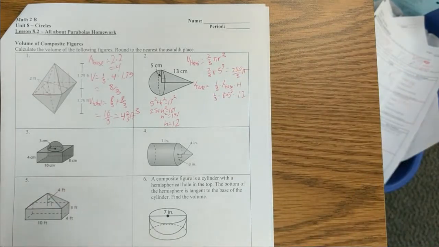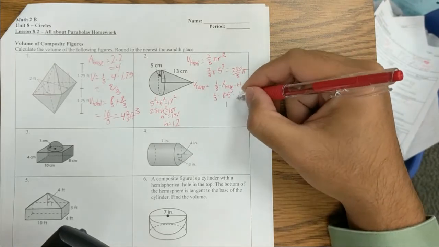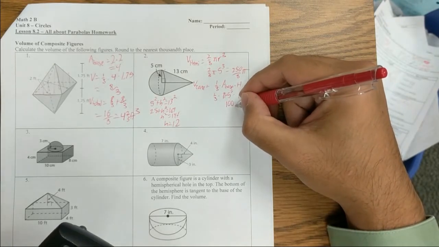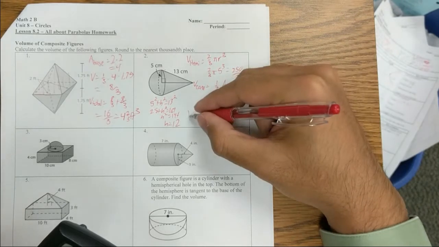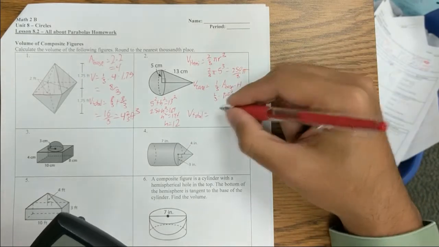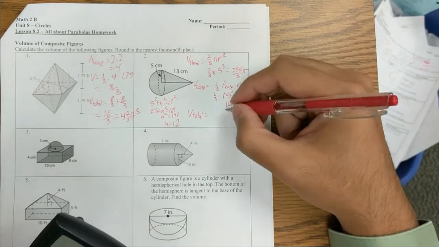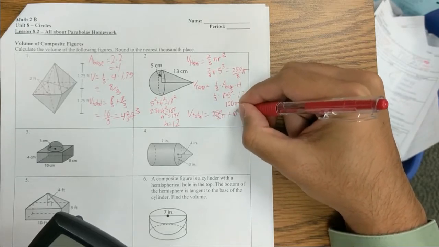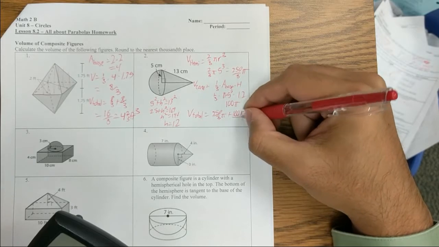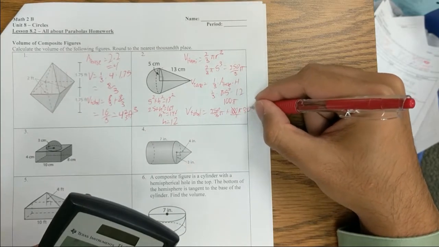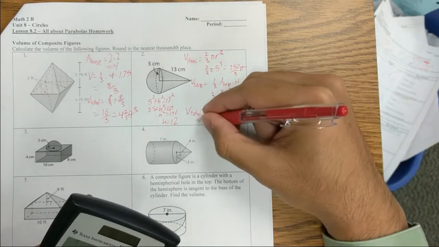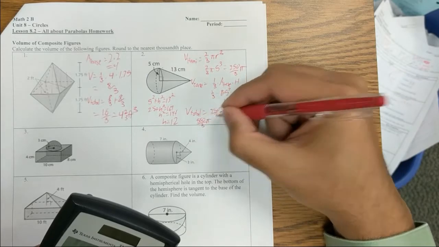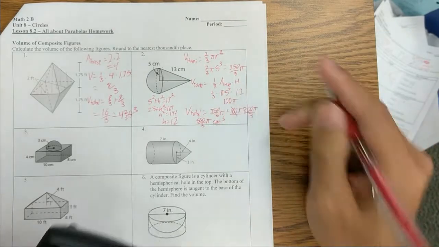Okay. So this becomes 100 pi. And then the total volume is the hemisphere plus the cone. So 550 over 3 pi centimeters cubed.